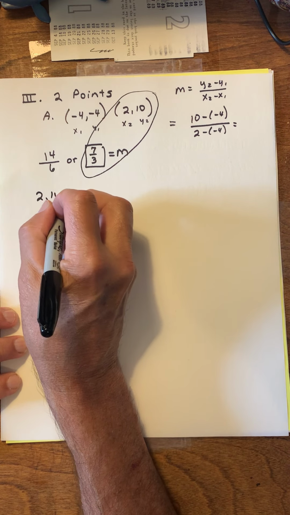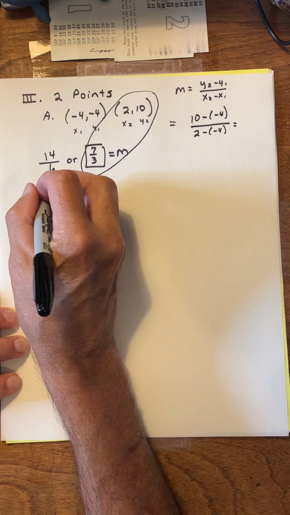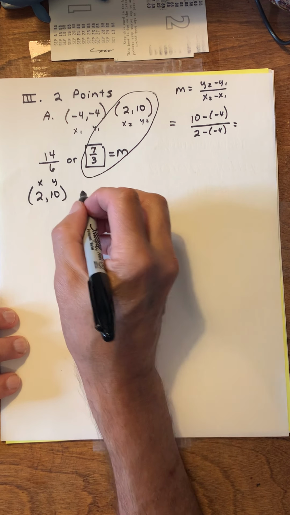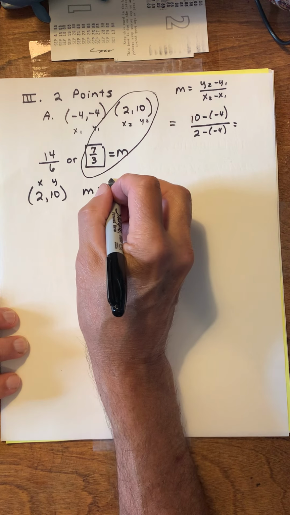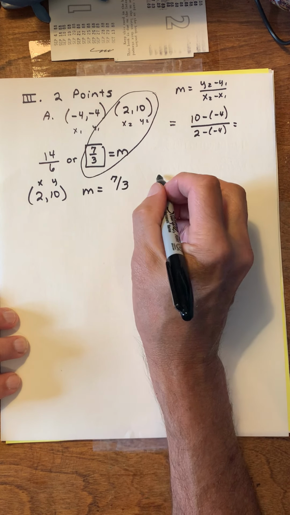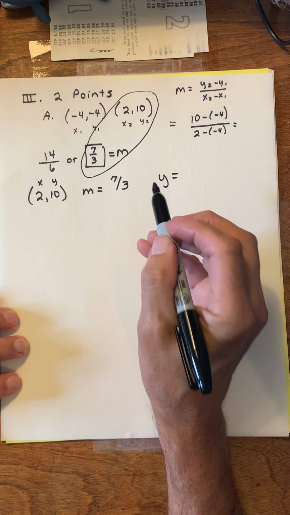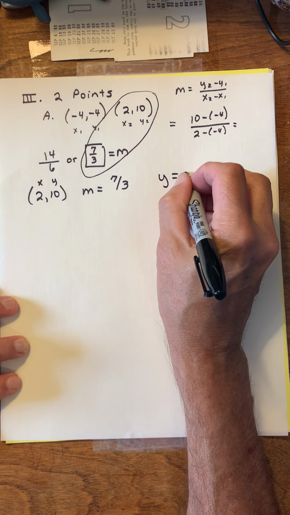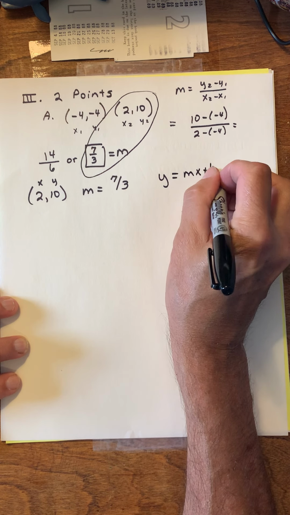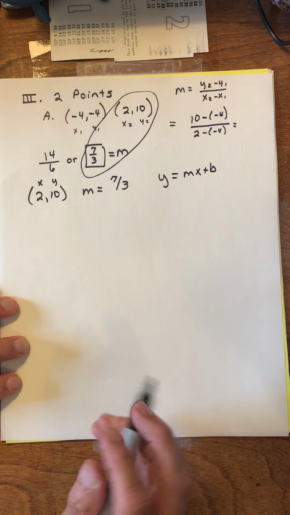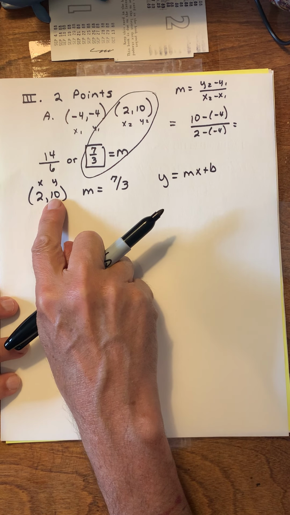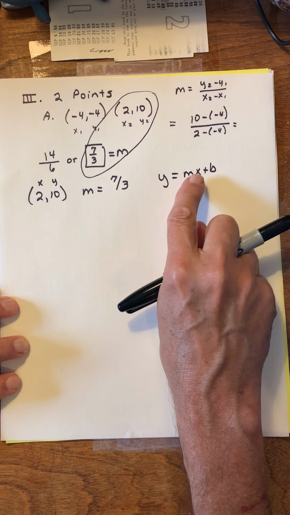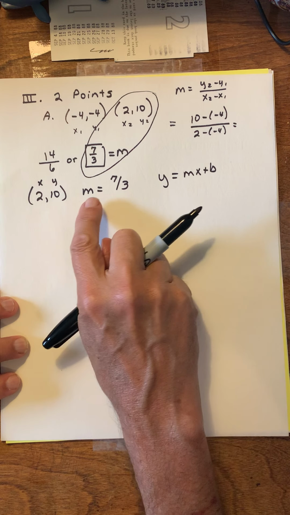2, 10, don't forget, is an x and a y. M is 7/3. Oh my goodness, I have 3 of my 4 variables in y equals mx plus b. So let's fill in what we got. I got x, y, and m.